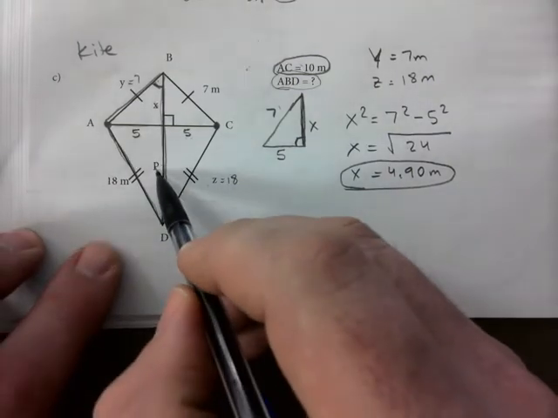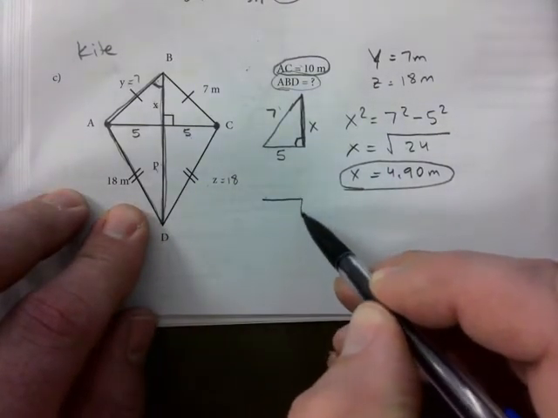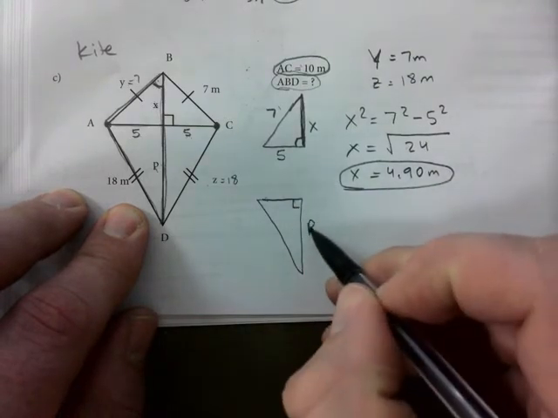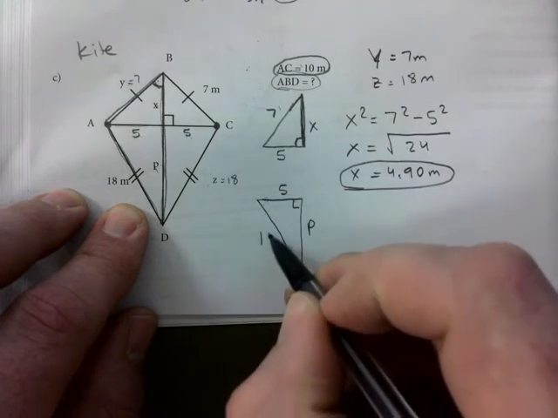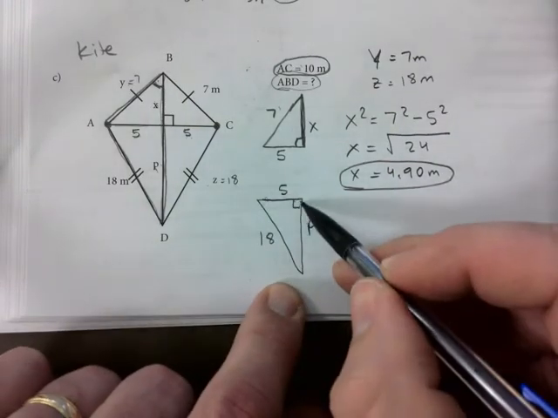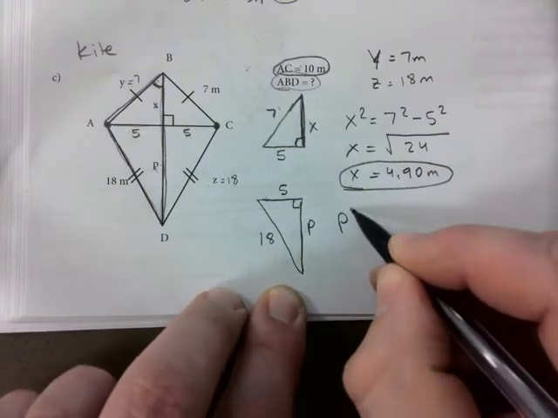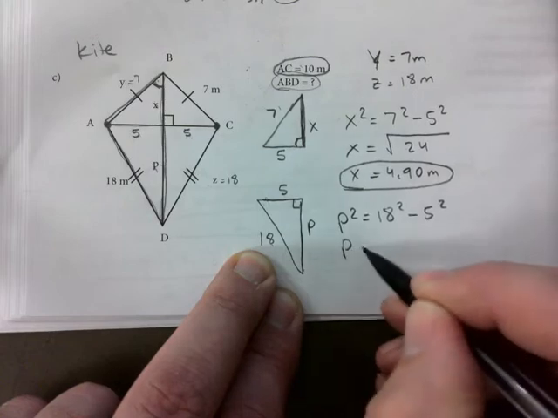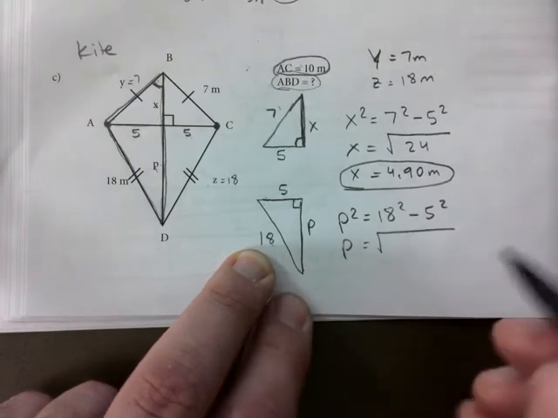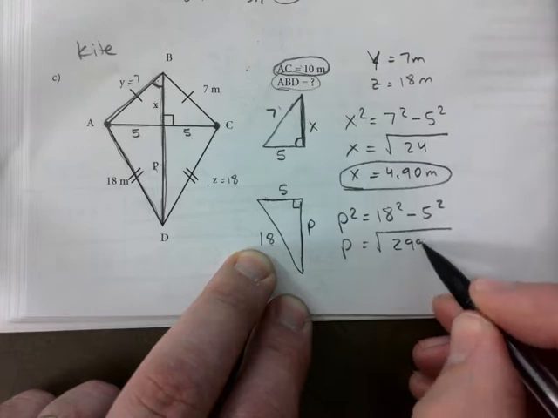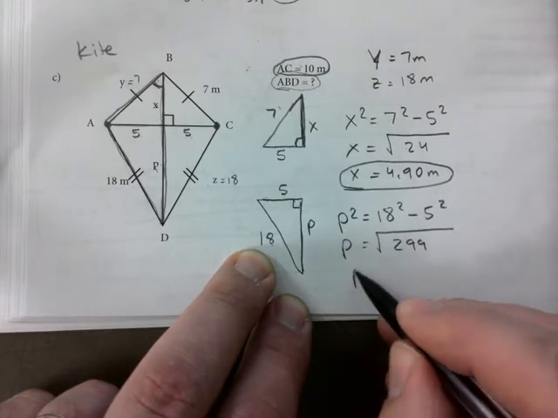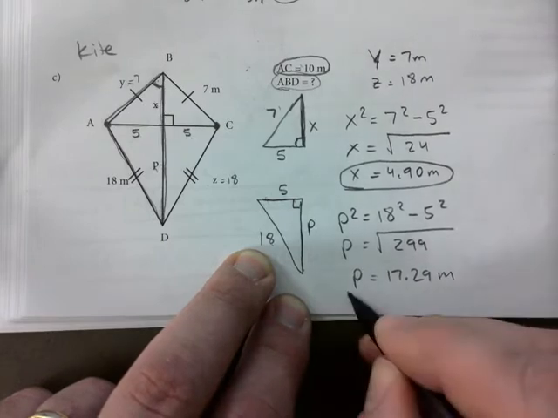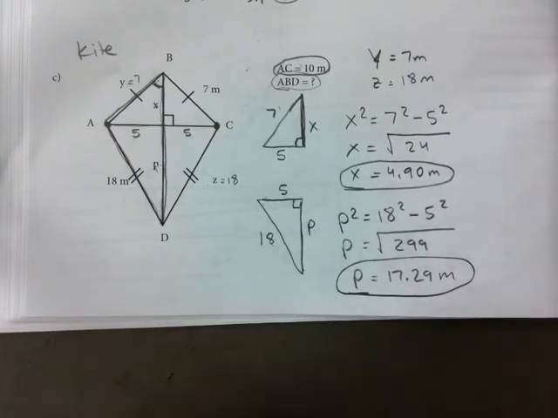Next, let's do P here. I will cut it out this way. P is right there. 5 is right there. This is 18. Again, this is the leg of this triangle. So P squared is hypotenuse squared minus the other leg squared. P is, that's 299 when you type that in. So P gives you 17.29 meters. And there's that.